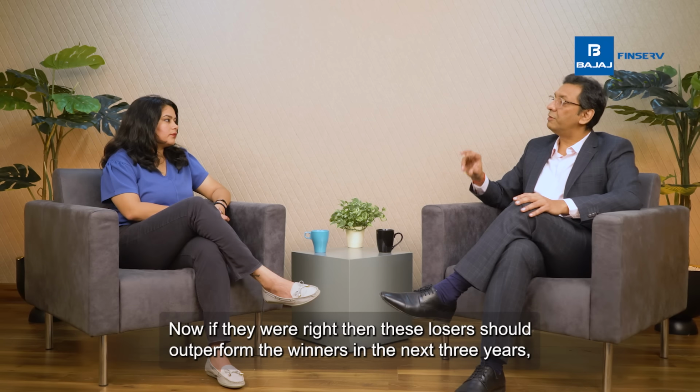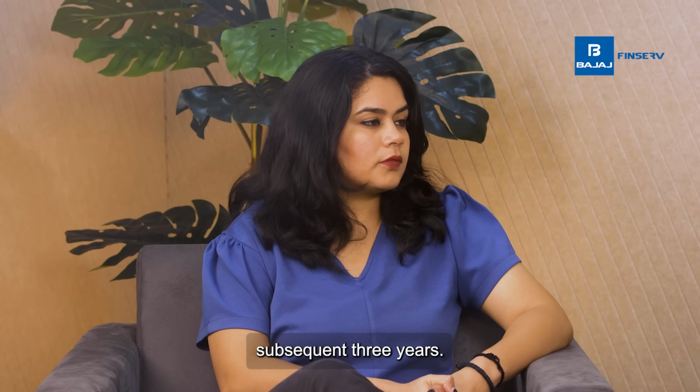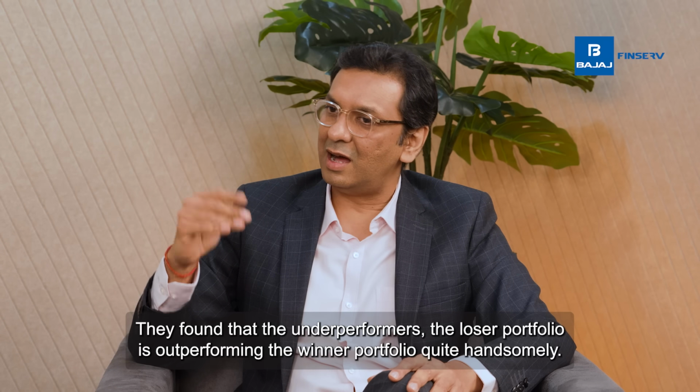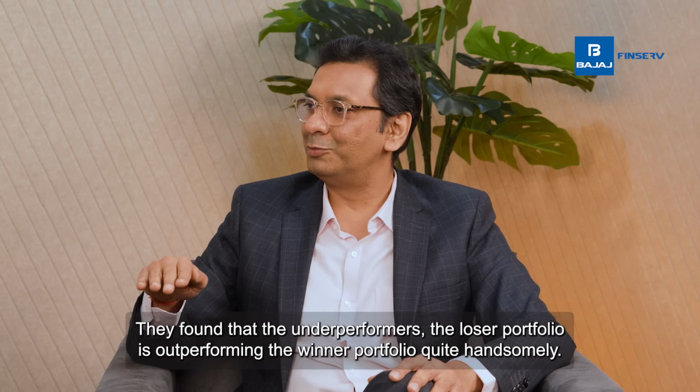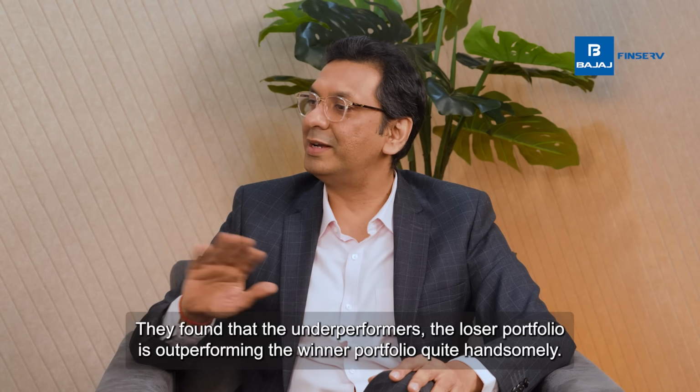Now, if they were right, then these losers should outperform the winners in the next 3 years, subsequent 3 years. They found that the underperformers, the loser portfolio, is outperforming the winner portfolio quite handsomely.